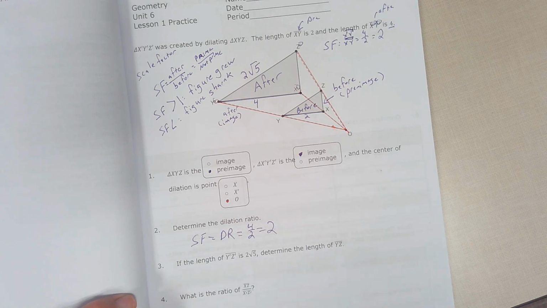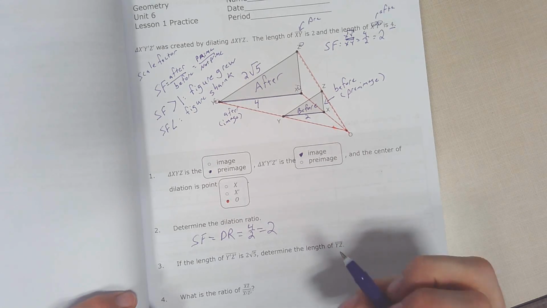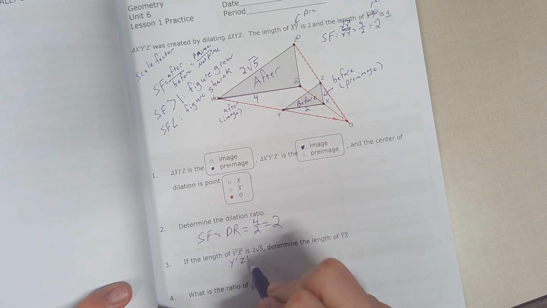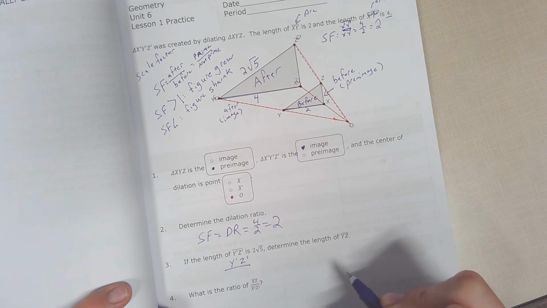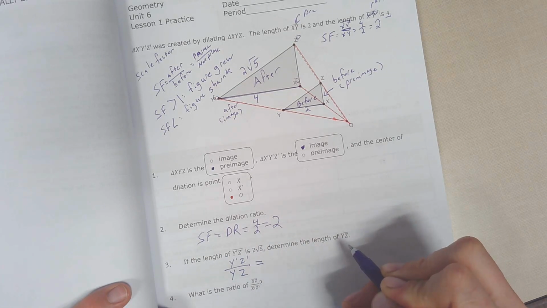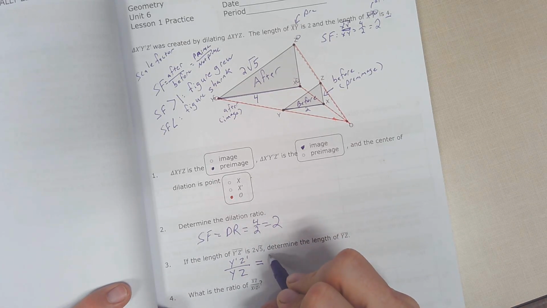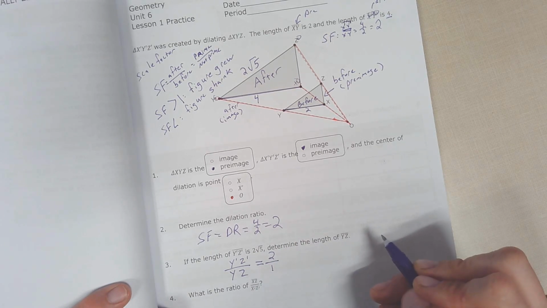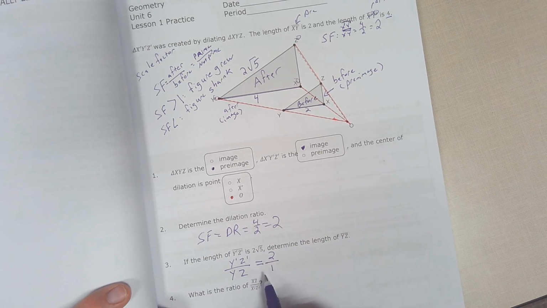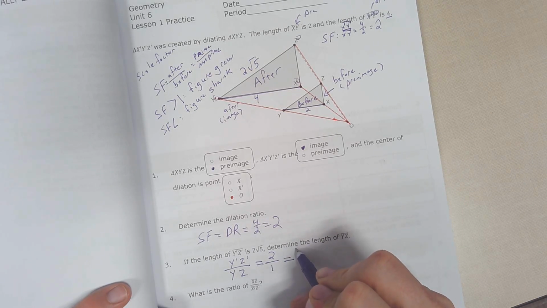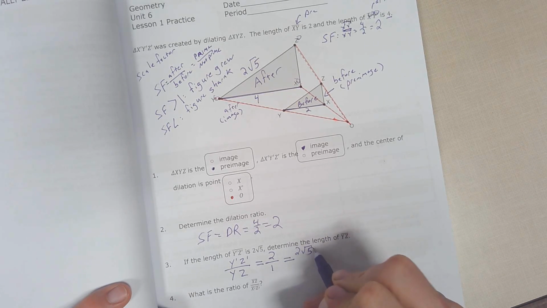If you wanted to see how that was all set up, Y'Z' to YZ equals 2 to 1, that's my scaling factor or my dilation ratio, equals x to 2 over the square root of 5. I'm looking for this, which is x.